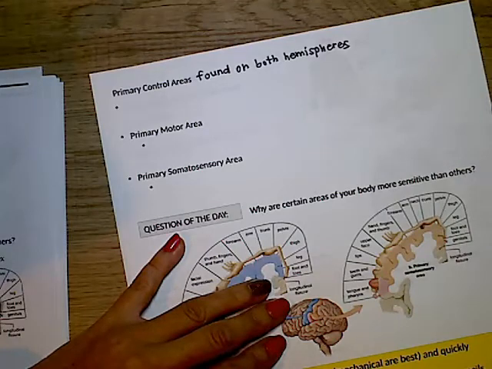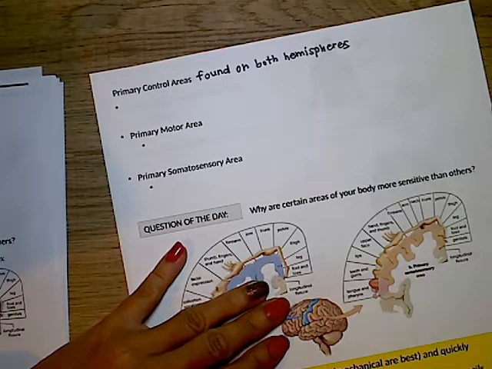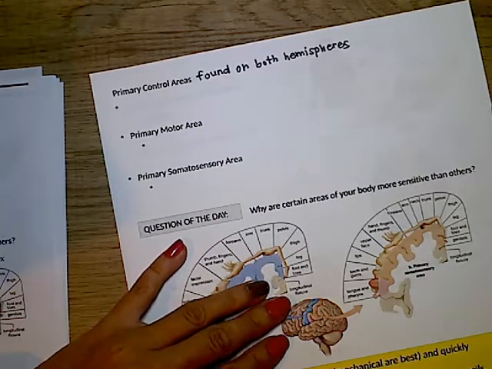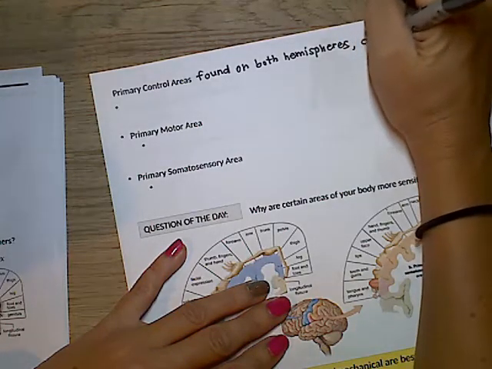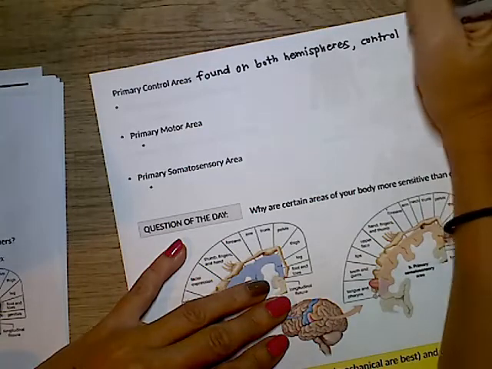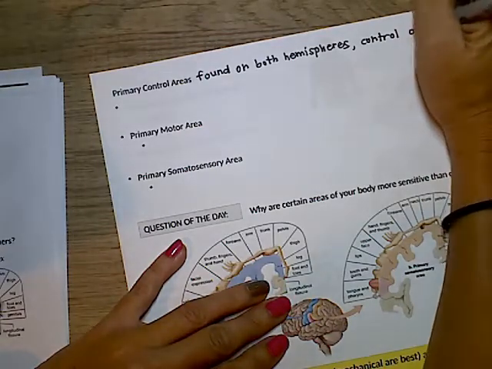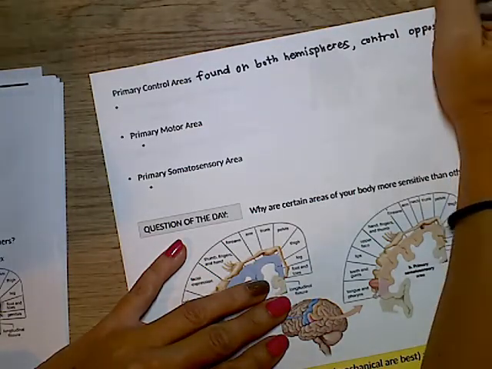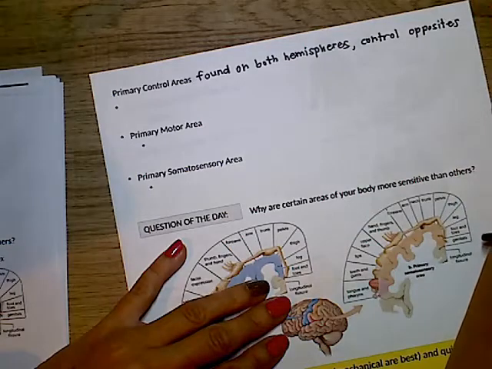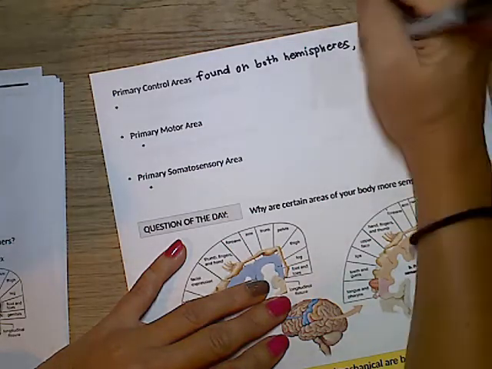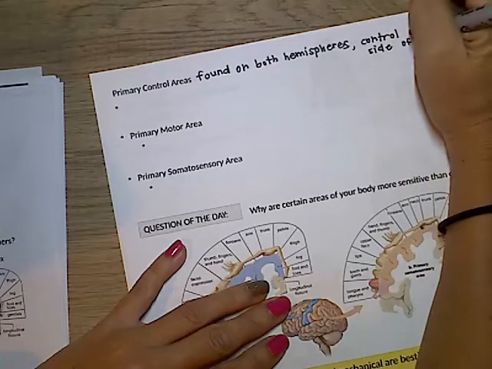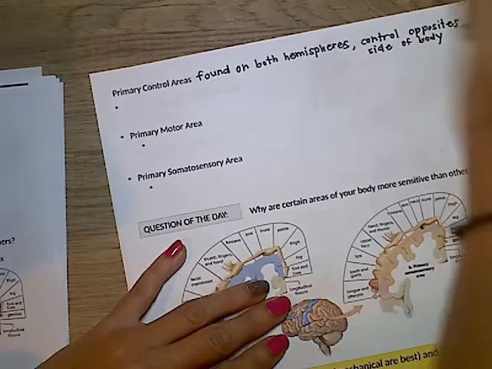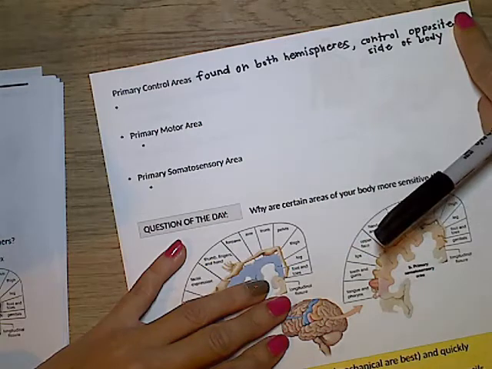So the right side of your brain controls the left side of your body. The left side of your brain controls the right side of the body.